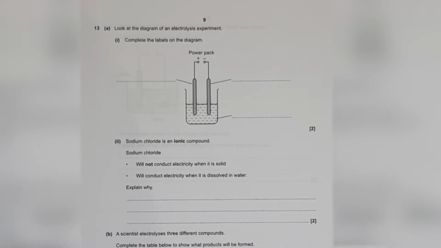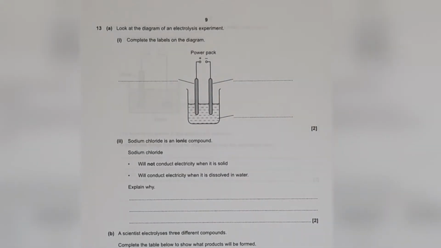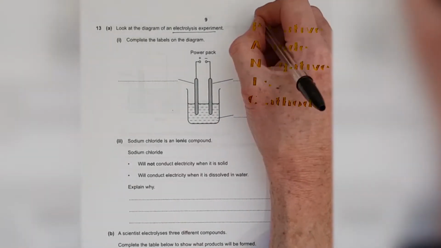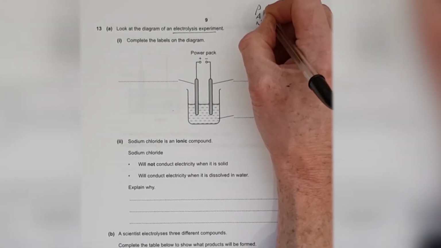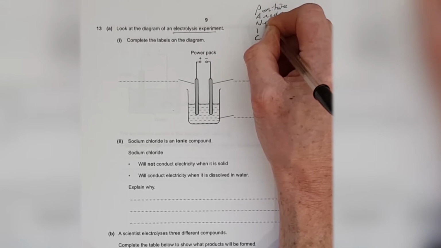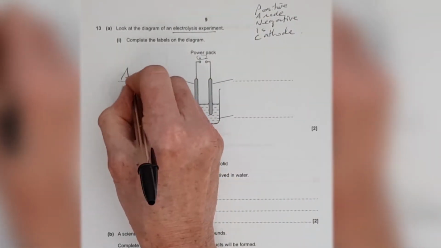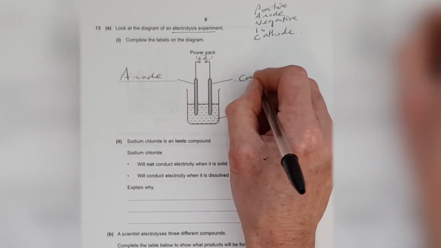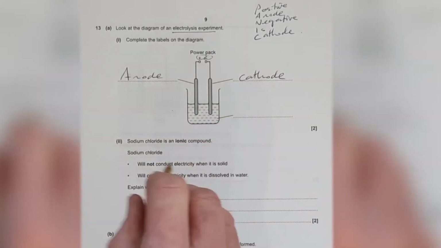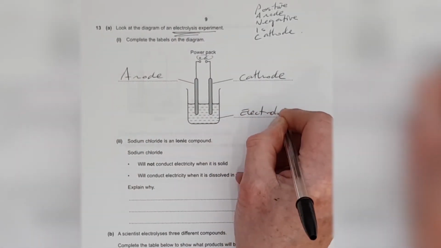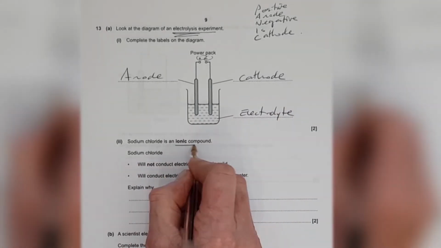Now if a neutron has got a relative mass of 1, protons are approximately the same size, so that would be 1 as well. Electrolysis is just splitting a solution using electricity, and we use 2 carbon rods. As it's electricity, one of them is going to be positive, one of them is going to be negative. So the positive one is called the anode, and the negative one is called the cathode. And then the solution is called the electrolyte. So we split the electrolyte up using the anode and the cathode by passing an electric current through them.